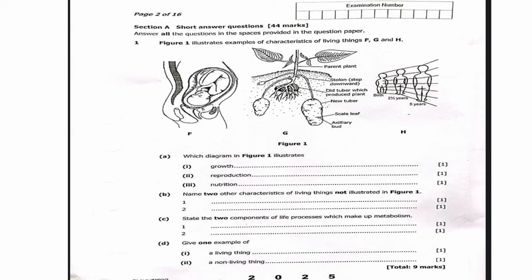Question A, which diagram in this figure 1 illustrates growth? Which diagram in this figure illustrates growth? As we can see, this one is showing a baby, this one is showing what is happening here, and we also have diagram H. Which one is showing growth?